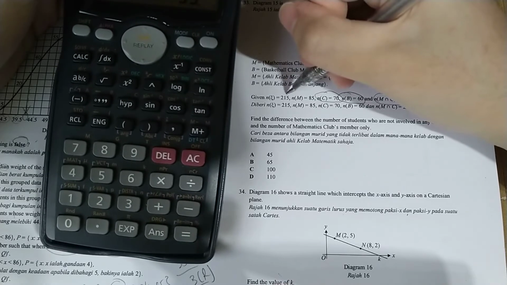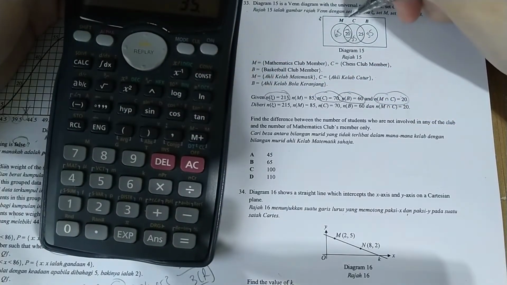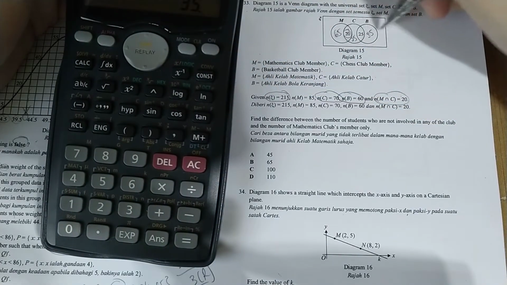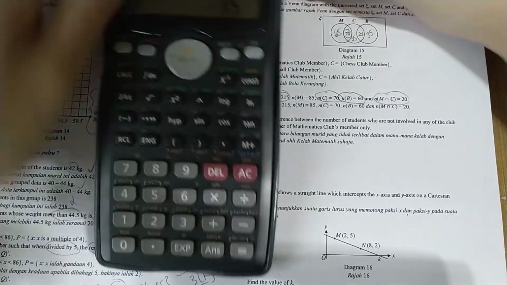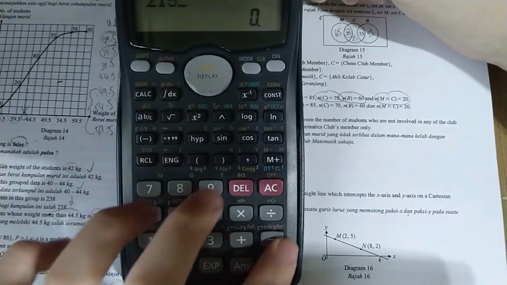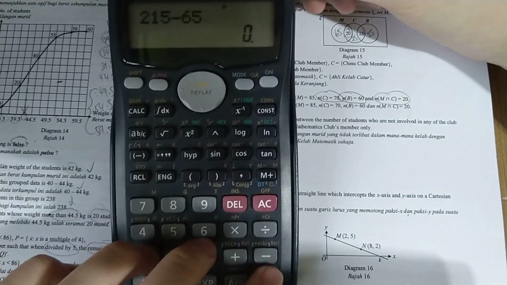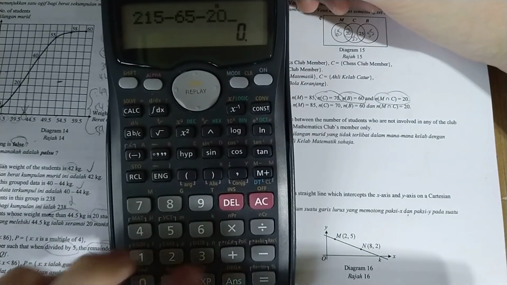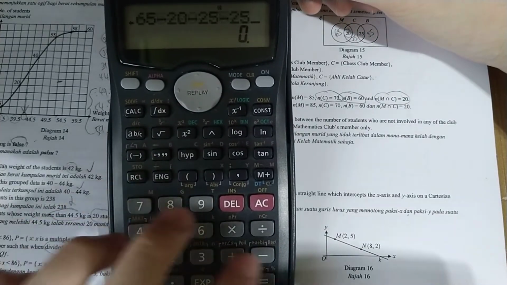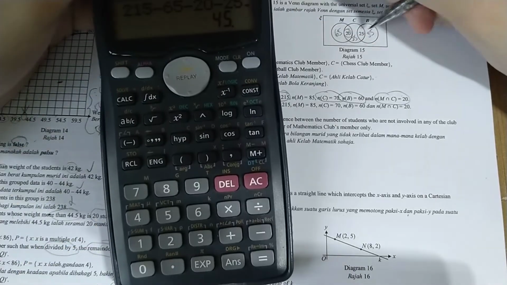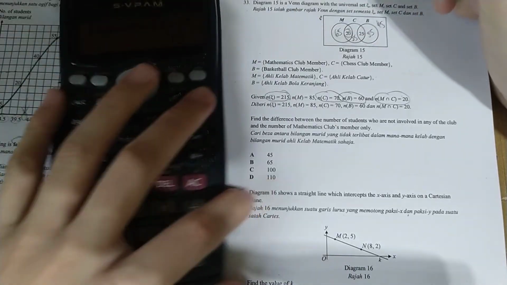Okay, and then remember they say the total is 215. So actually you can take the 215 minus all these numbers to get the outside number here. So just take 215 minus 65 minus 20 minus 25 and then minus 25 again, minus 35. So you get 45. So 45 is the outside here.